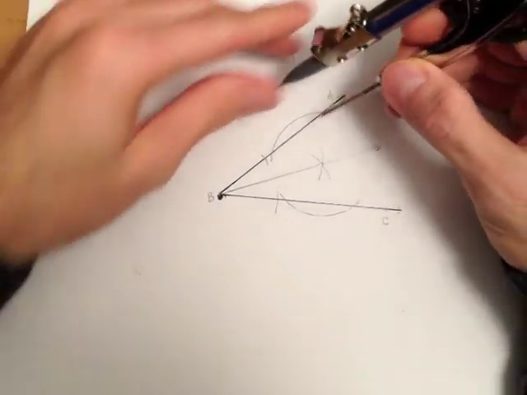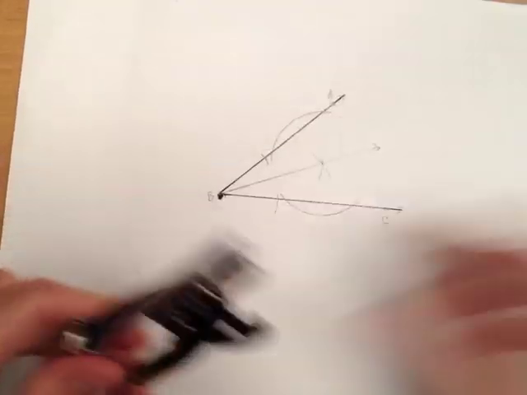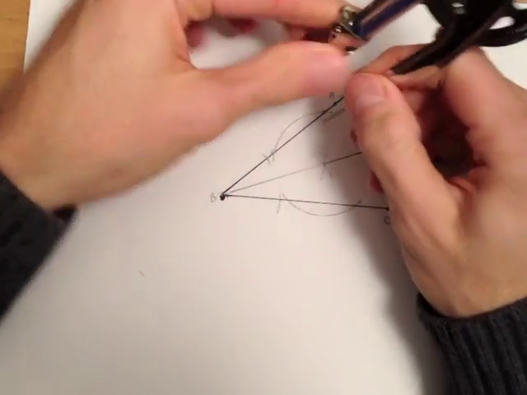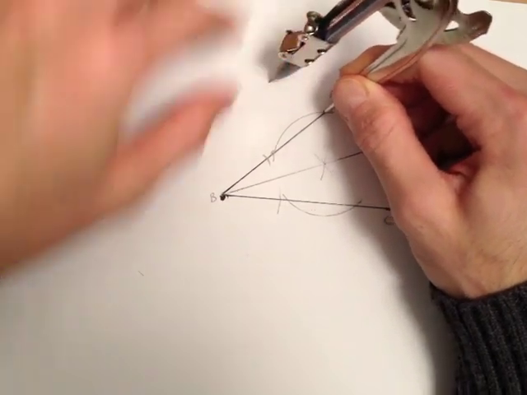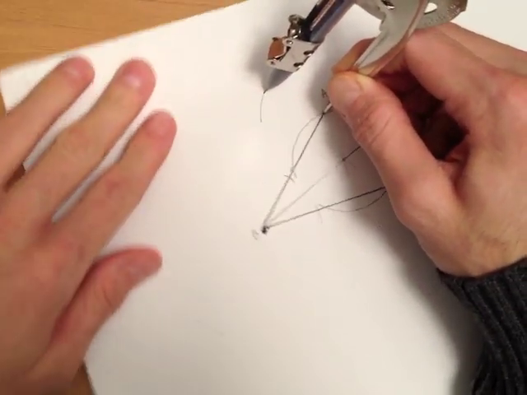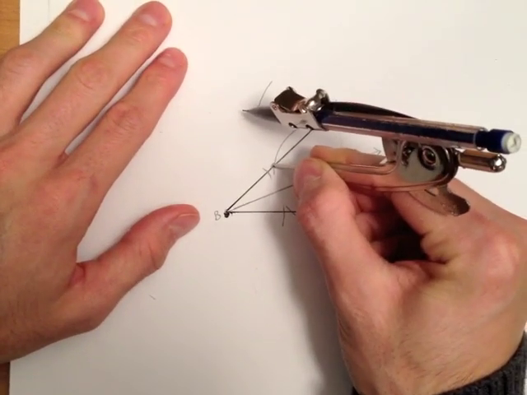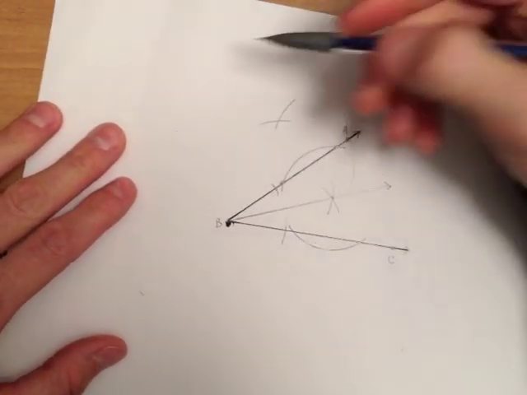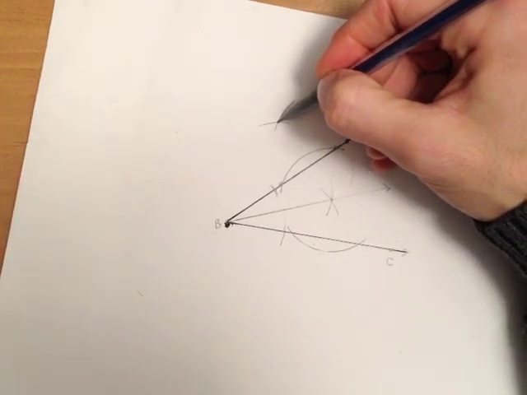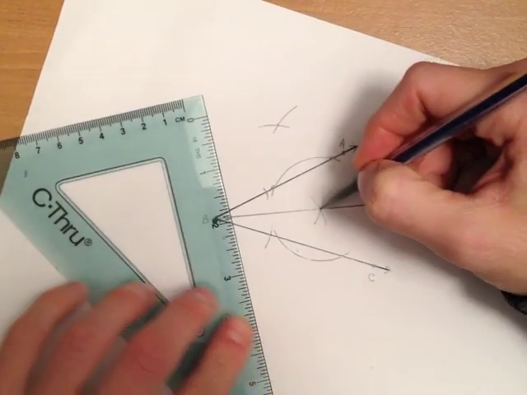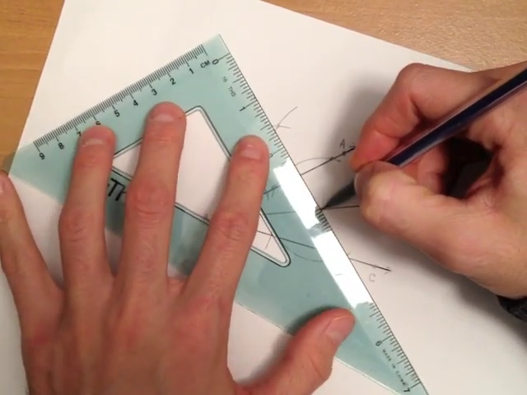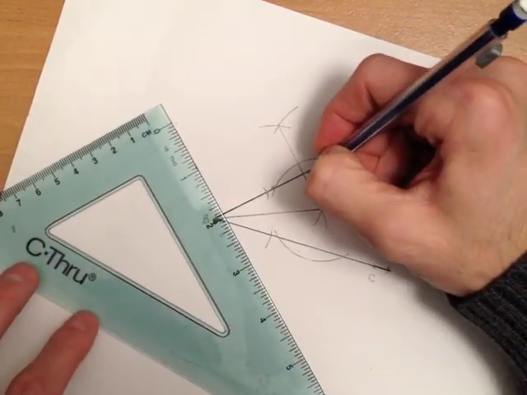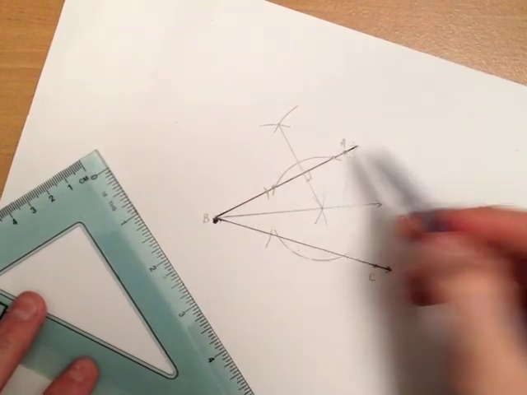Now what I'm going to do is line my compass up again on that point of intersection. So I'm going to kind of bold those points so that you can see them. And I want to get an arc that intersects somewhere out here. So let's make that arc. Don't change the compass, line it up again, make an arc. Now what we have is that this point here is on the perpendicular line from this point here. So I can connect those two. And I've just constructed a line that is perpendicular to BA.